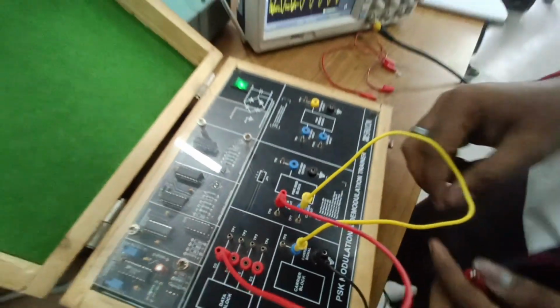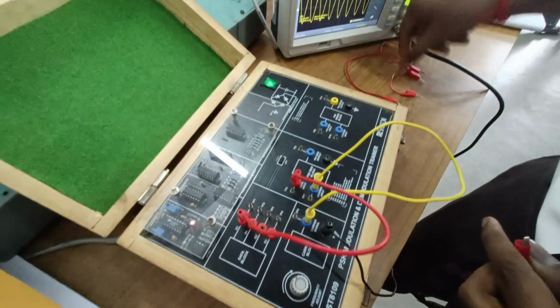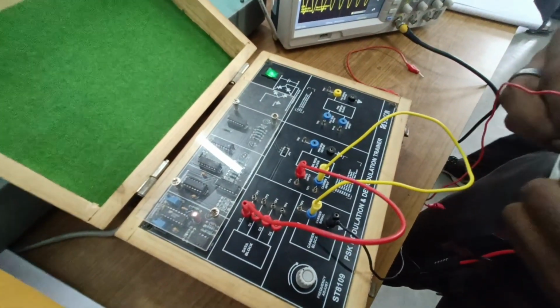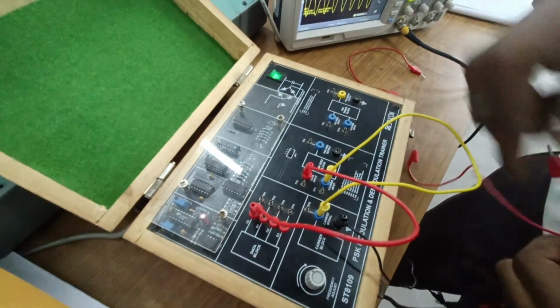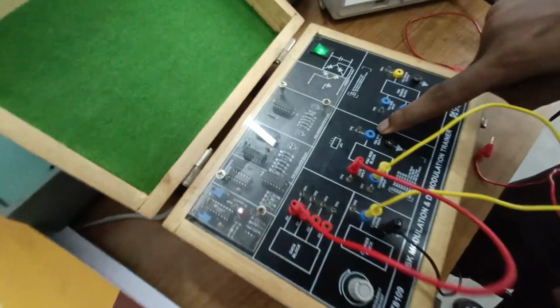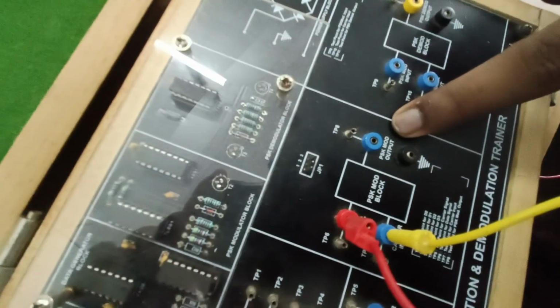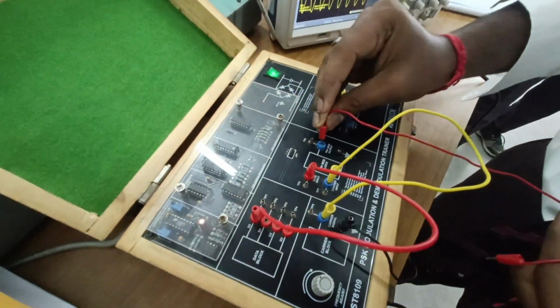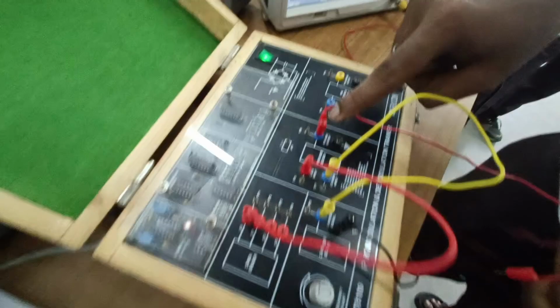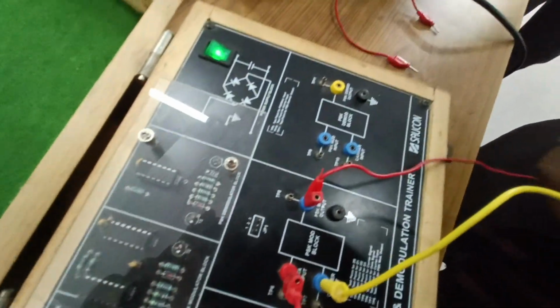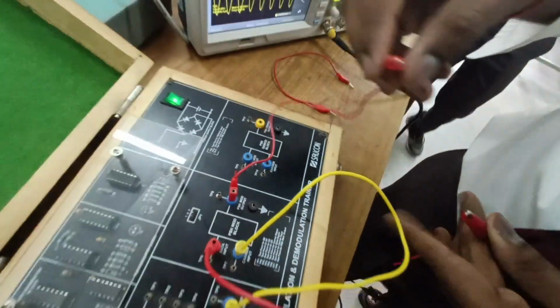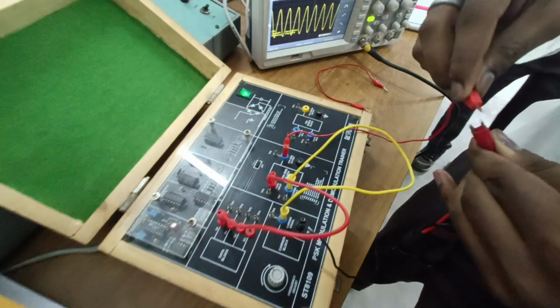Now we will have the PSK modulated output. See here, this is the PSK modulated output. From this point we are going to see the final modulated output.